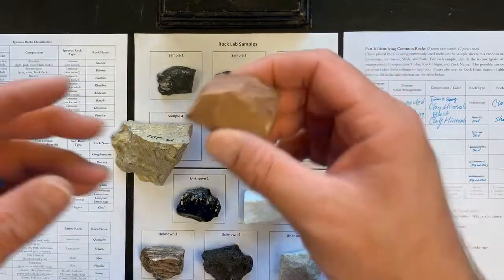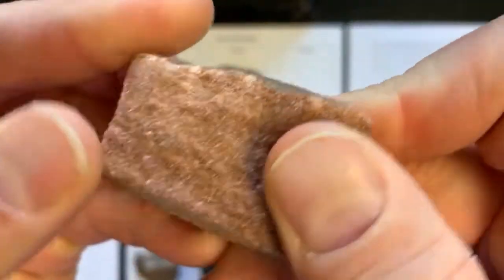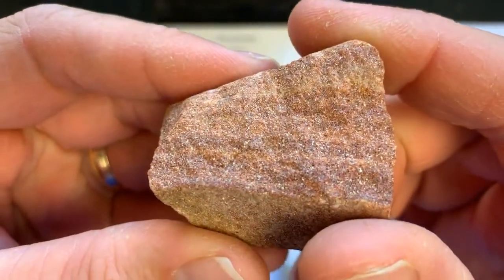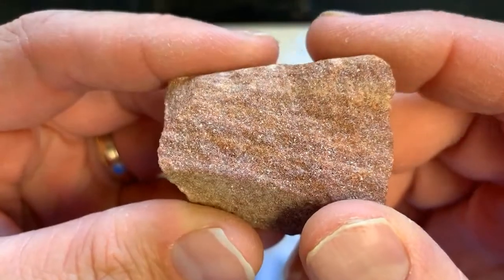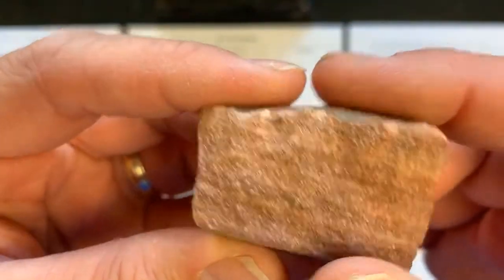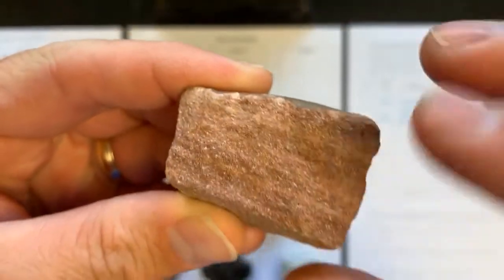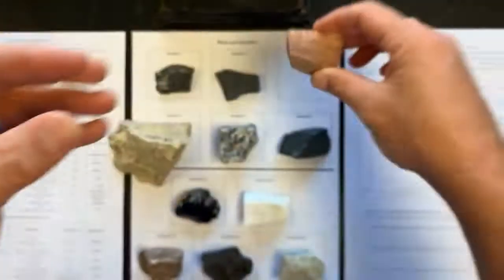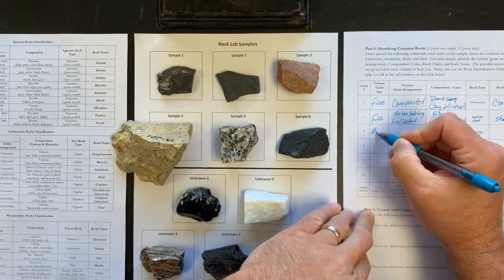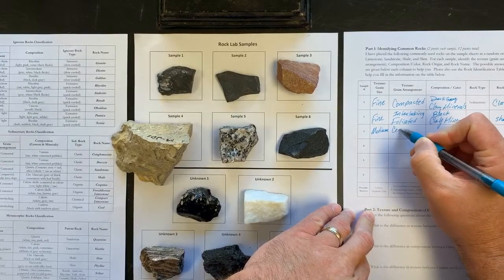Rock number 3. Rock number 3 feels like sandpaper right off the bat. It's got a sugary look to it. In fact, the last 2 were fine grain. This one is a great example of medium grain, something that looks like you've shaken salt on it or sugar, and it's been cemented together. So this is indeed medium grain. So I'm going to write medium for my grain size. And my grain arrangement, it looks cemented.